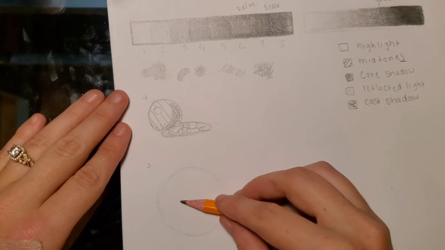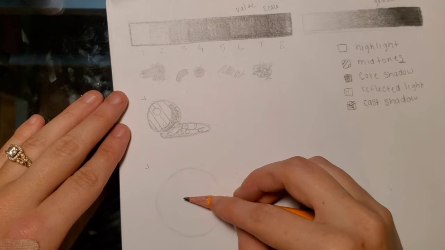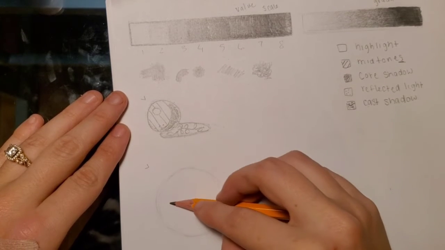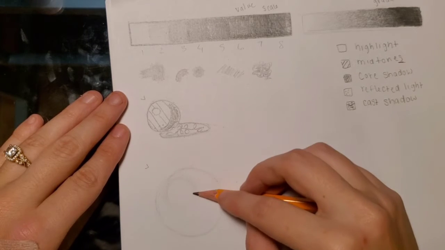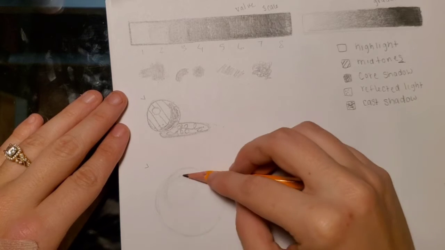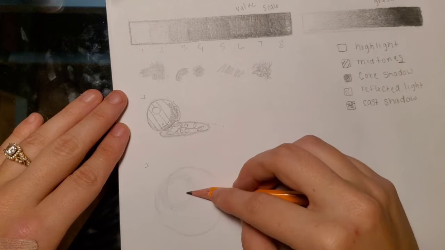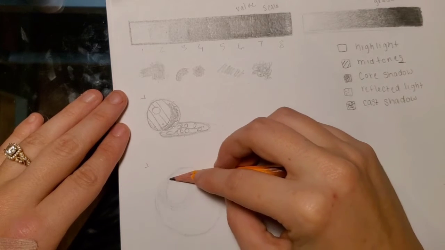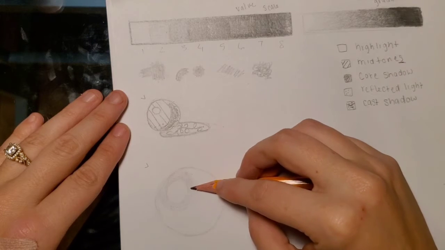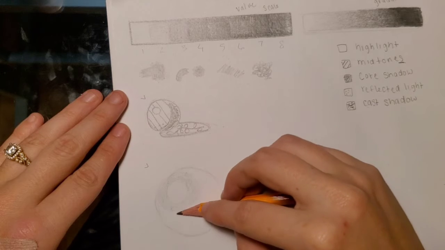So what I like to do around my highlight area, which remember is a circle, I'm going to create kind of a cushion with the lightest possible value that I can make. So it's that number 2 value. And I make it larger than you actually see that value in the reference, because I can always make that value darker. It's harder to get it lighter once it's dark. So creating this little safety net around your highlights really helps you with those lighter values, because those are the ones that people tend to struggle with.